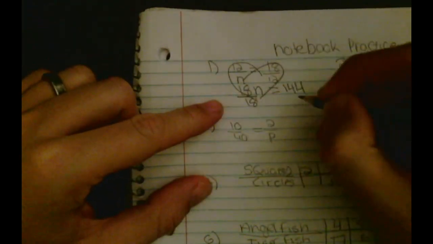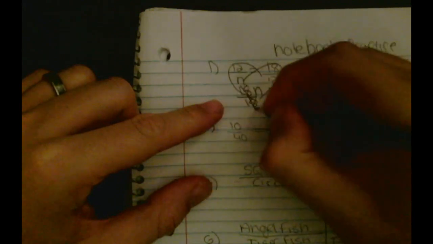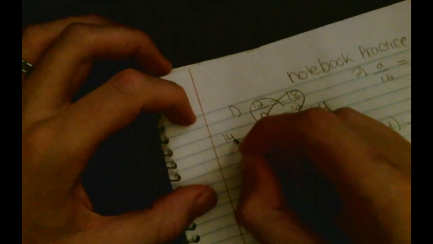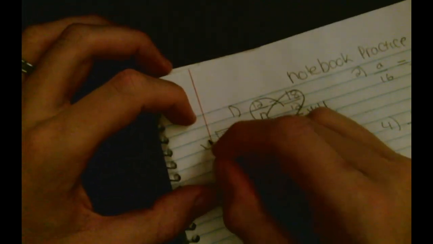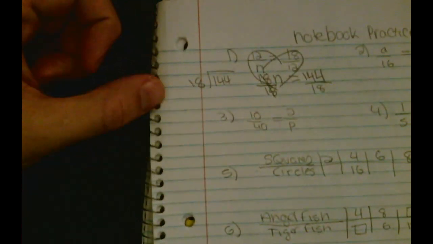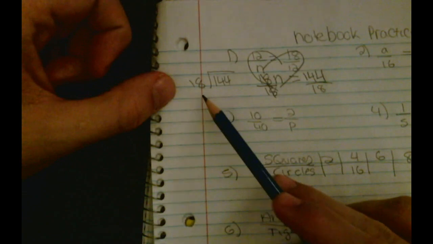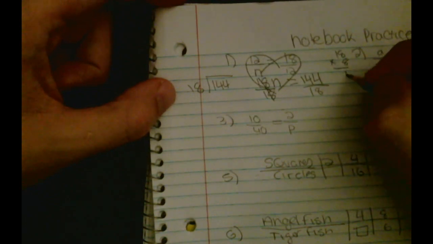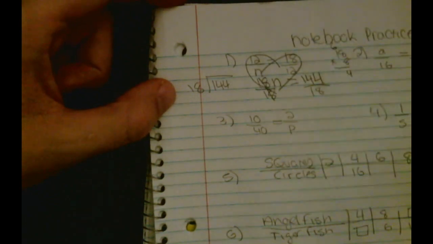Next, I have to isolate my variable, so I divide both sides by 18. My 18s cancel out. 144 divided by 18. How many times does 18 go into 144? So I can do 18 times 8. 8 times 8 is 64. Carry the 6.